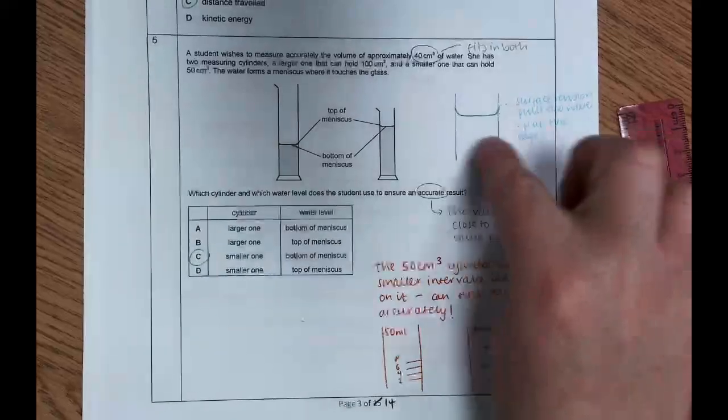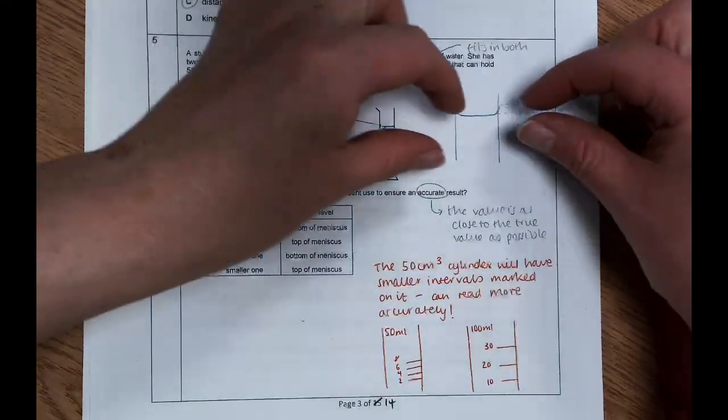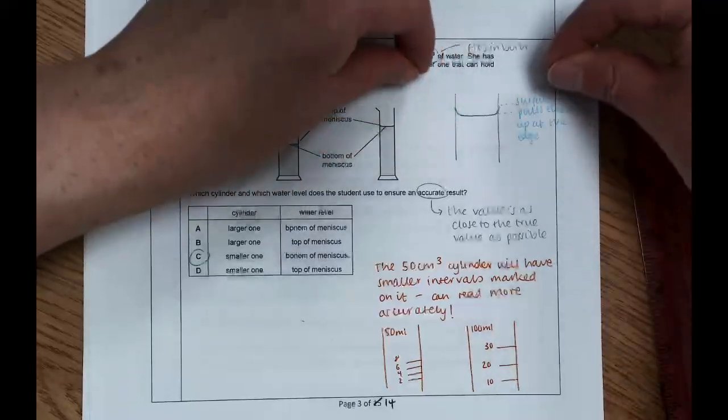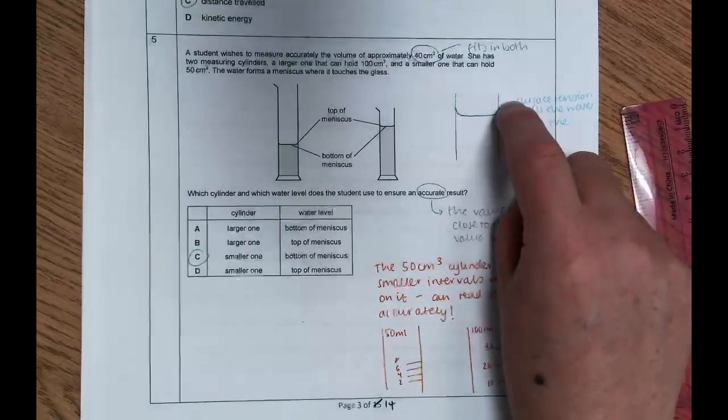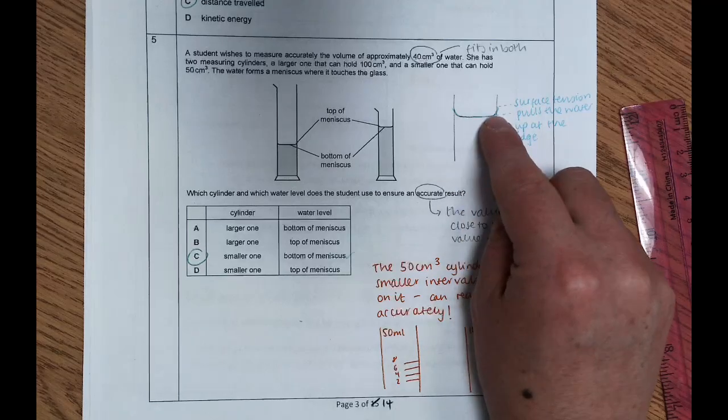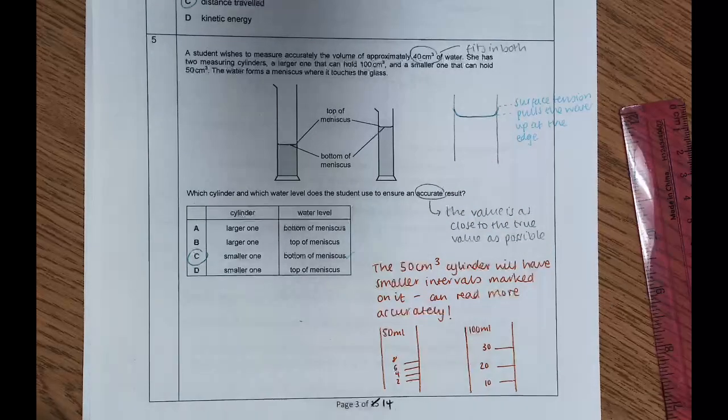So I've drawn that a bit bigger over here. What that means is the walls of the container provide some surface tension. They pull that water up at the edges. So it's not actually as high as the top point. Its real value is the bottom, because that's the level of the water. So you read from the bottom.